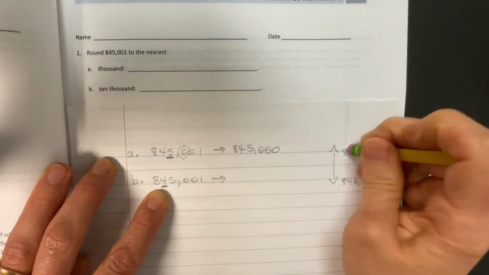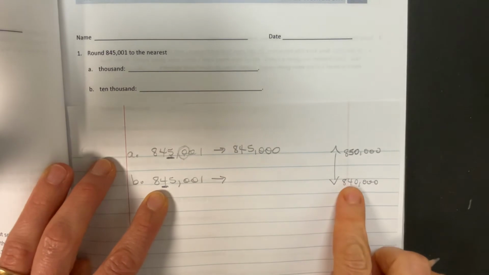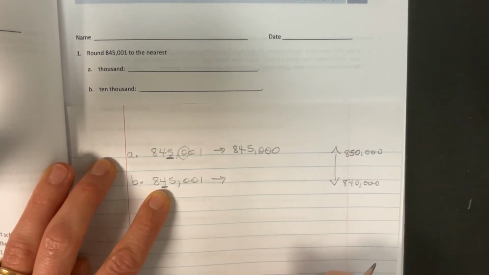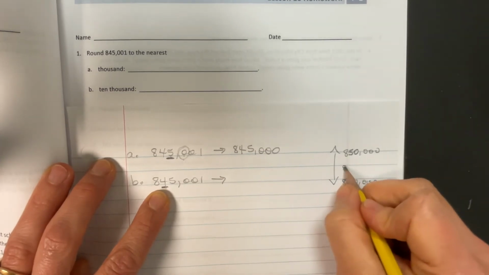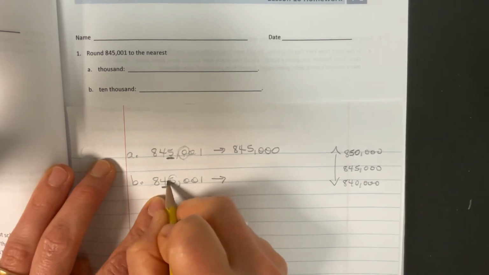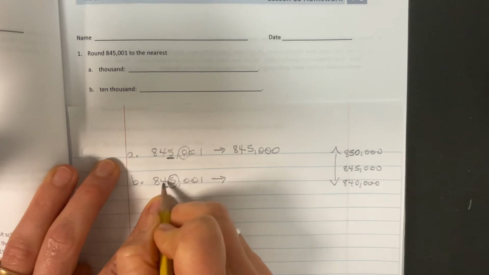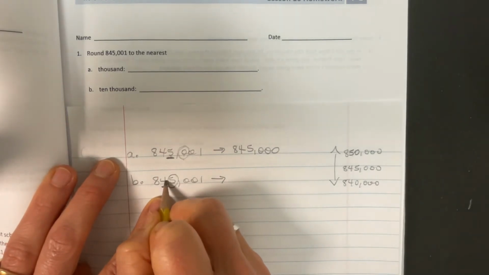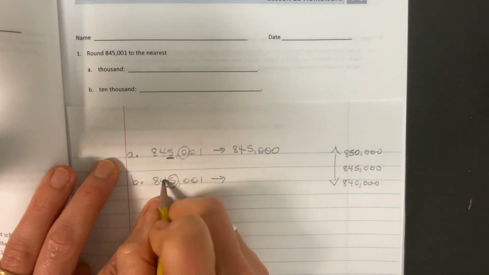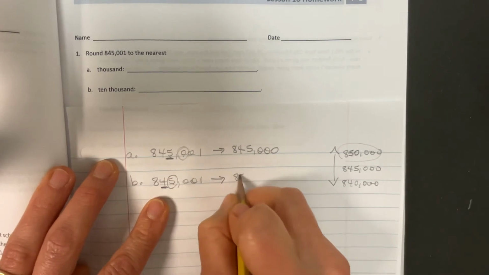Oop, I'm so sorry. I said 850 and I didn't write that. Okay, so 840,000 is at the bottom, 850 is at the top. The midpoint is between them, 845,000. So I look at this number right here. It is a 5, which means I'm to the midpoint. So I go up to the next 10,000. So it's not 840, I go up to the next one, to a 5. It's 850,000.